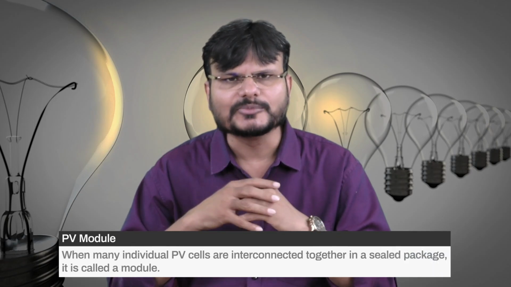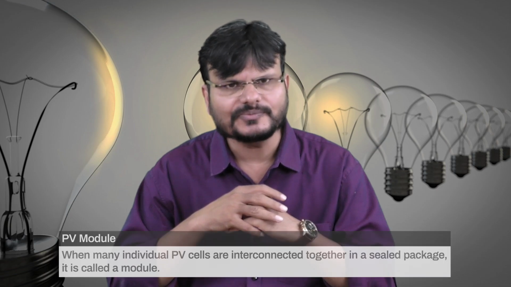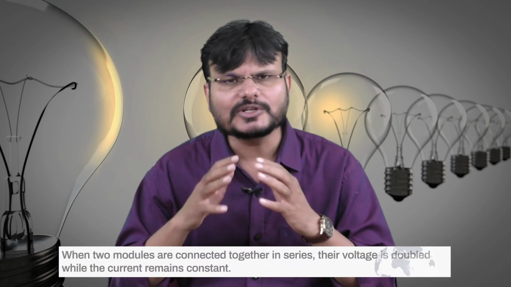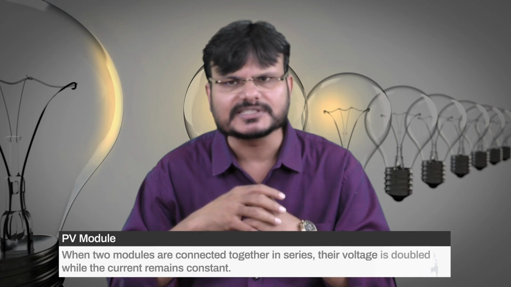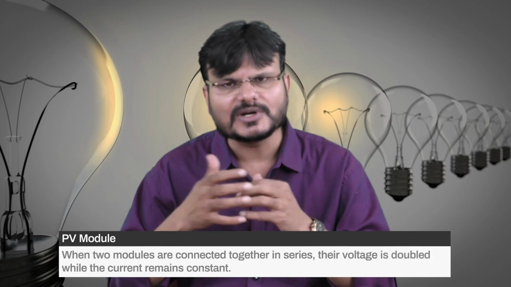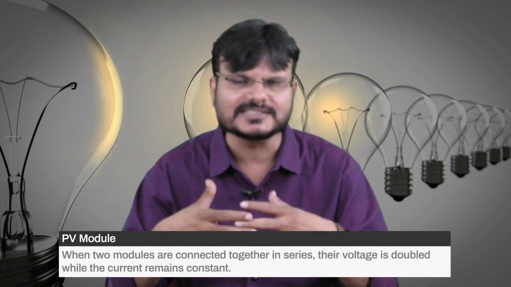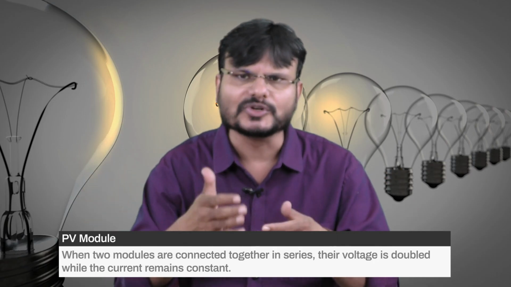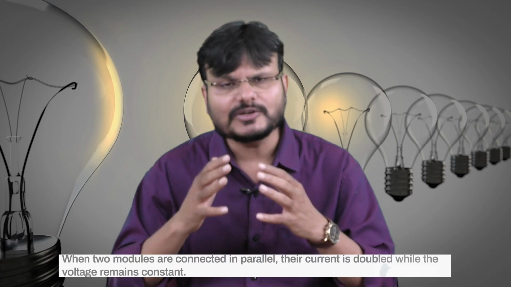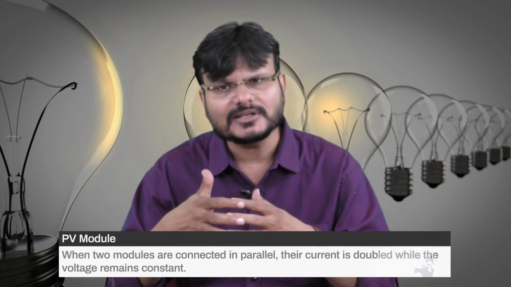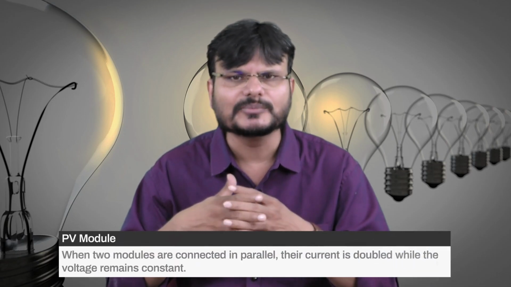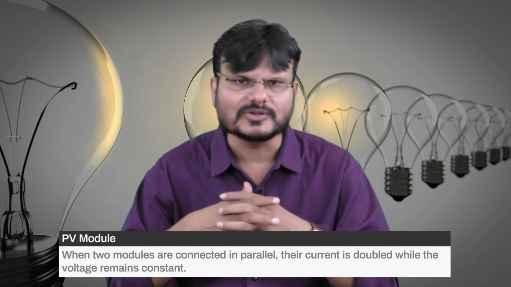The current and voltage are governed by the following norms. What are those norms? When two modules are connected together in series, their voltage is doubled while the current remains constant. As I already told you, if you are connected in series, the current will be the same and voltage will be added. And when two modules are connected in parallel, their current is doubled while the voltage remains constant.